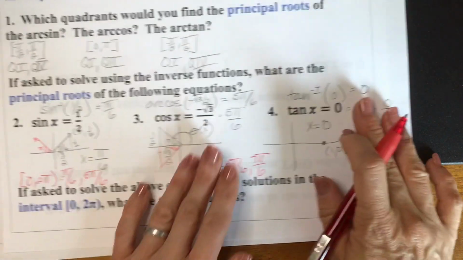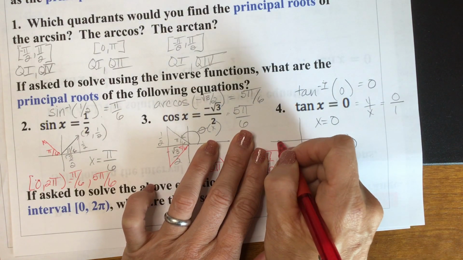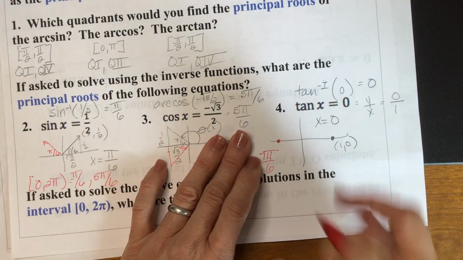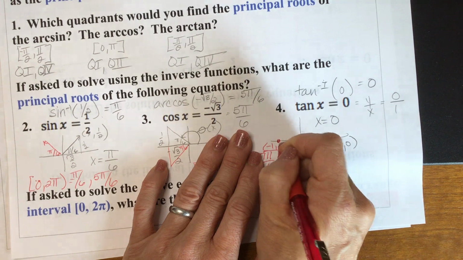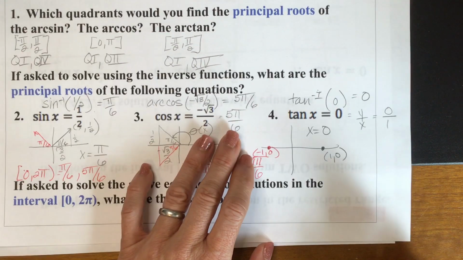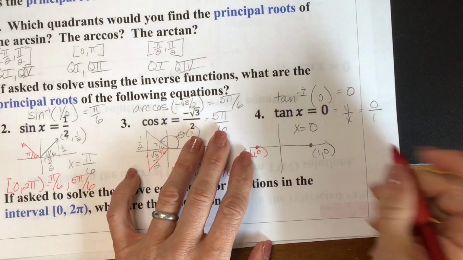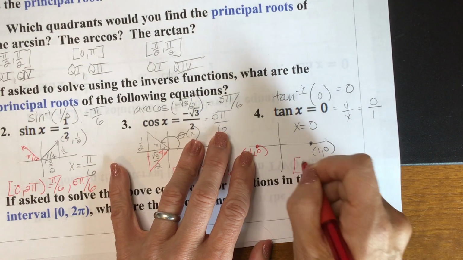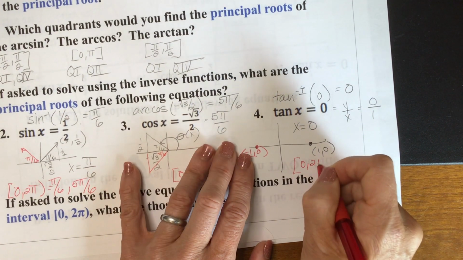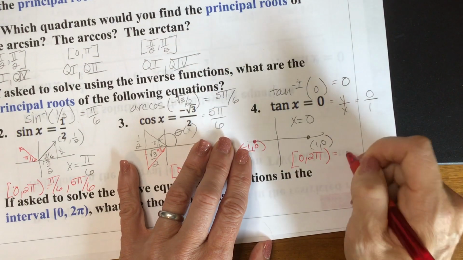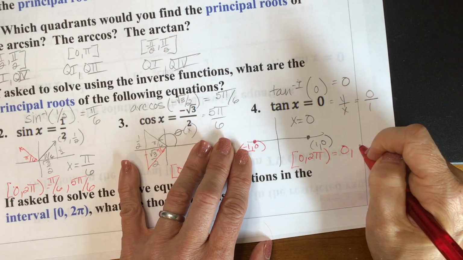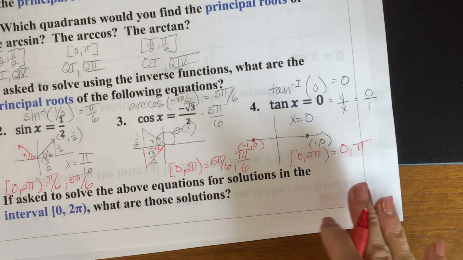And again, for tangent, over here at (-1, 0) would also be 0, and that's at pi. So between 0 and 2 pi, we have the values of 0 and pi where tangent equals 0.